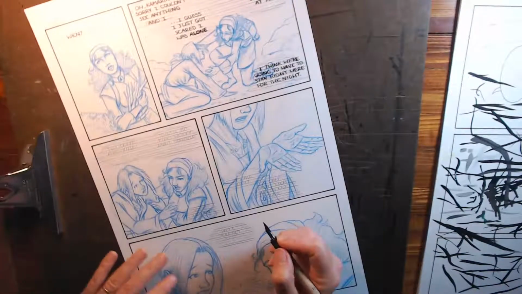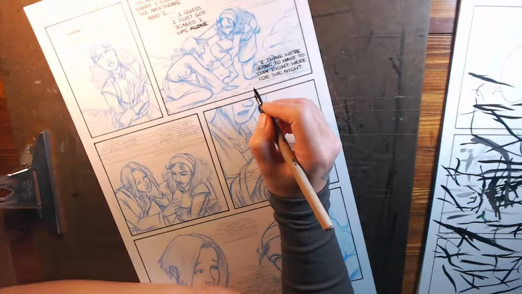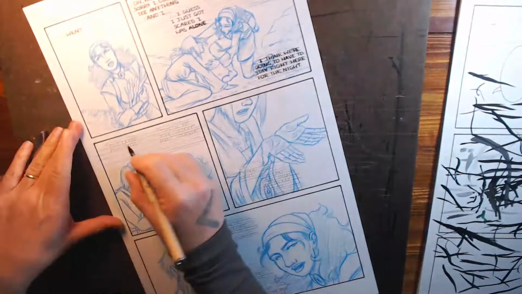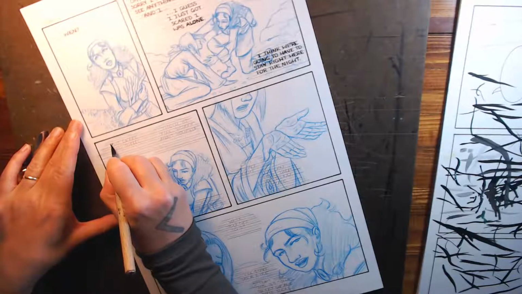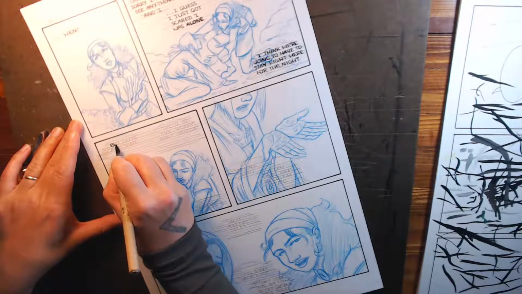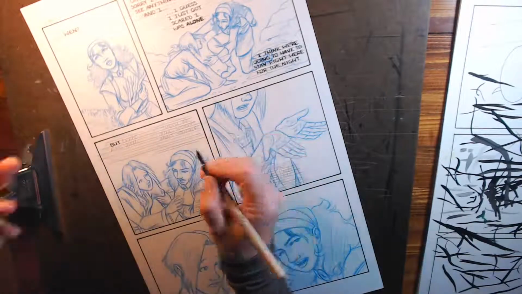There we go. I will have to go back and white out that random stray mark that's not the right letter, but we'll do that at the end. Usually I do a cleanup pass at the very end because I will probably make other mistakes.